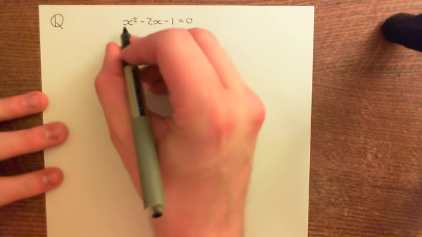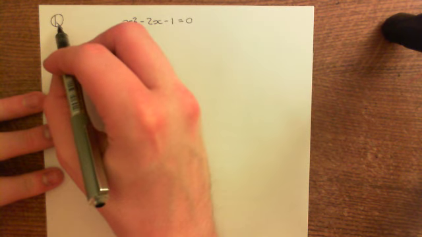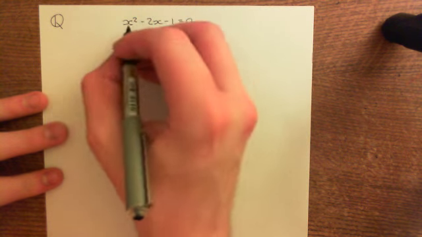Find me a number within this set of symbols such that this is true, basically. Okay, right. So there is a very handy trick here, which is completing the square.